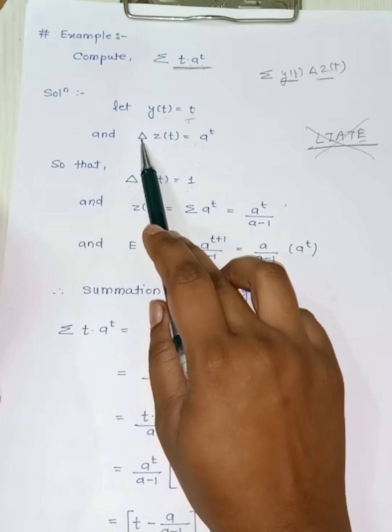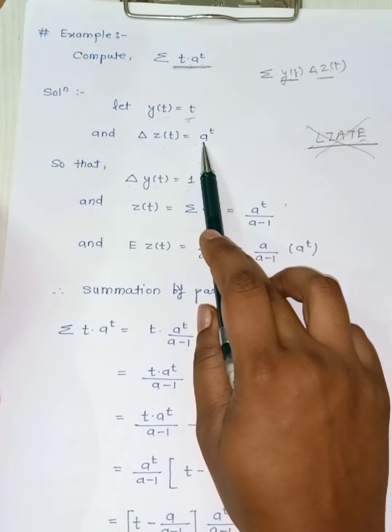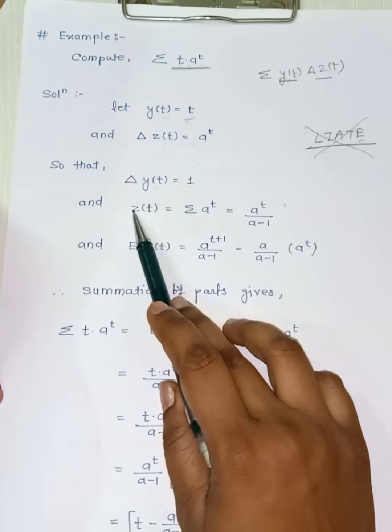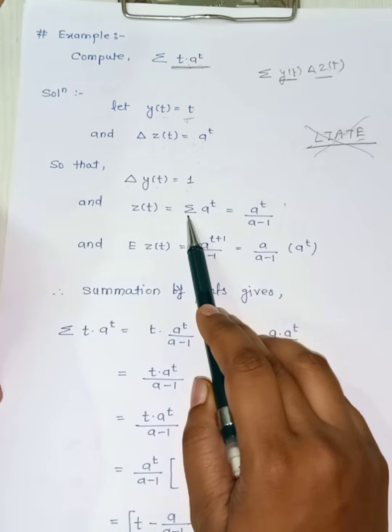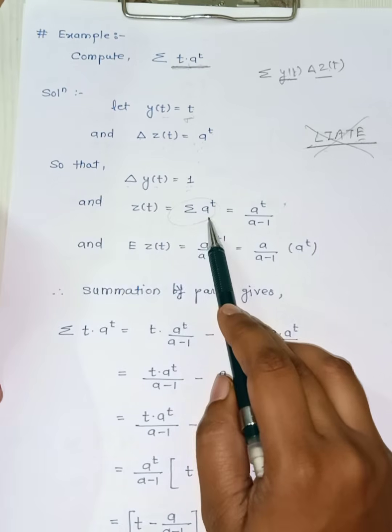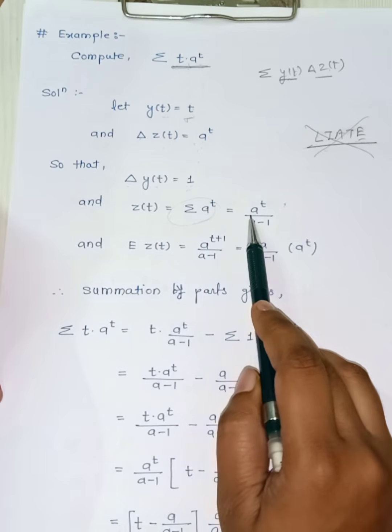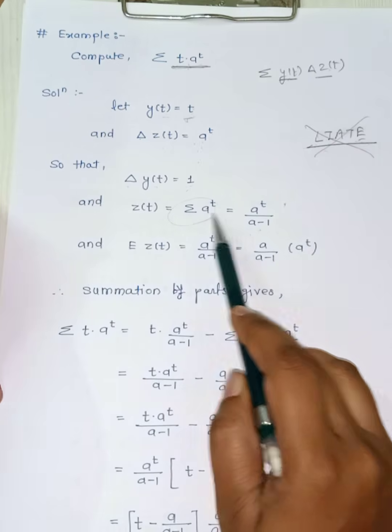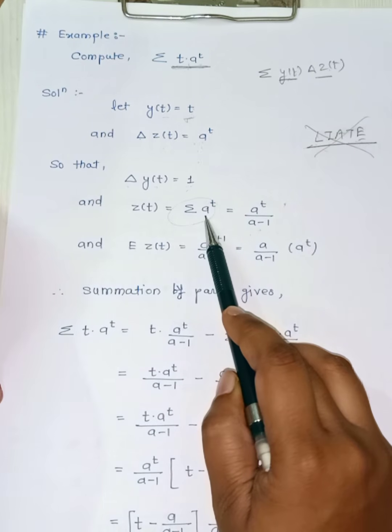So this delta will be applied on this a of t as a to the power t as summation. So z of t is equals to summation over a to the power t, and for summation we have the formula that is equals to a to the power t by a minus 1. This is the summation for a to the power t.